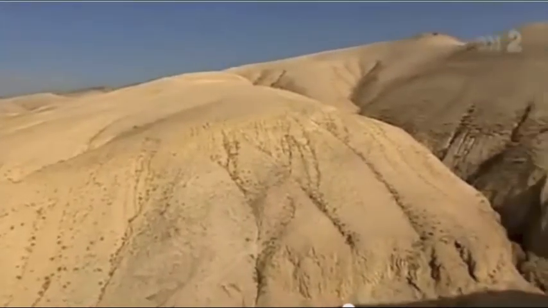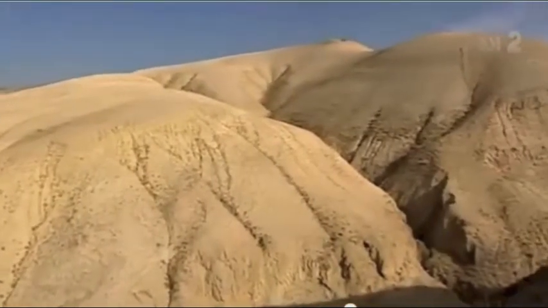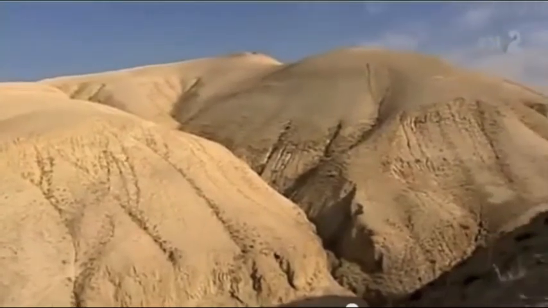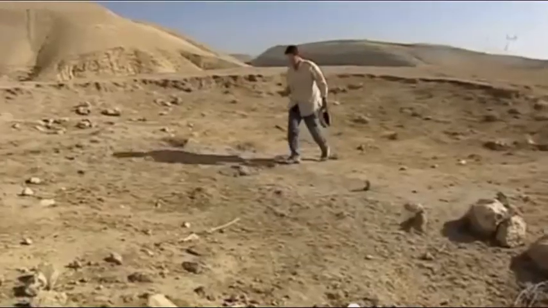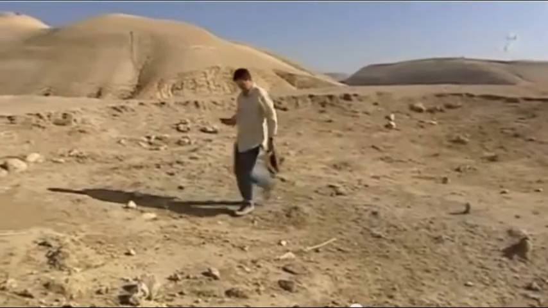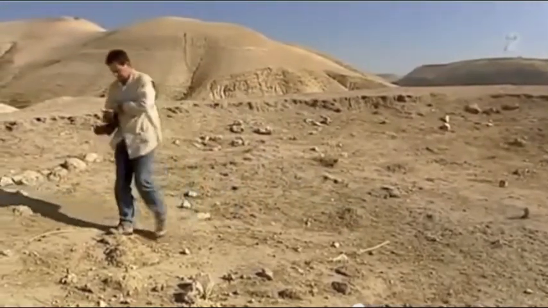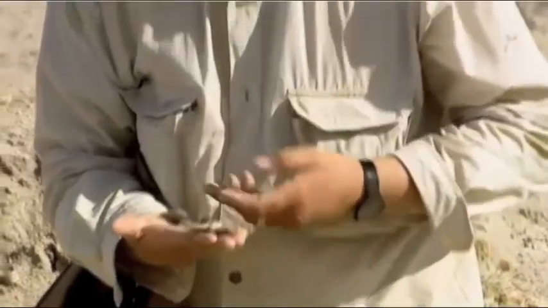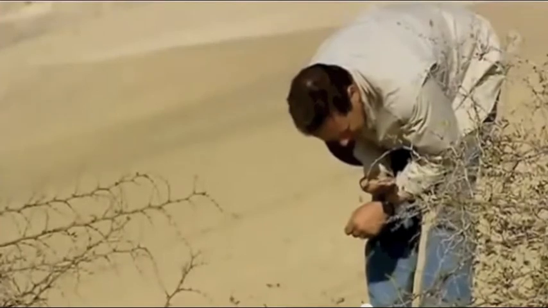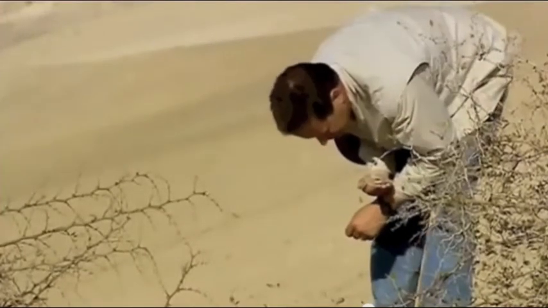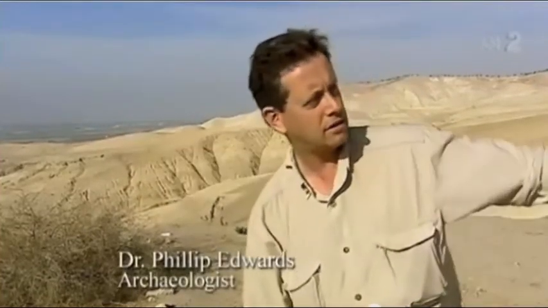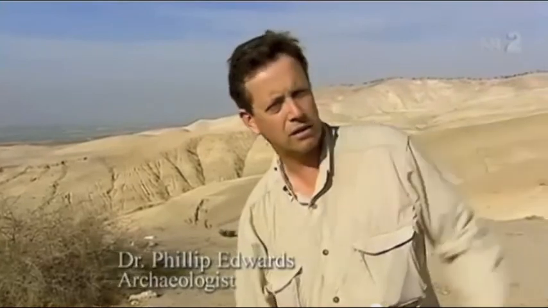Here, at Wadi Hammer, in northern Jordan, the Natufians left minute traces of their lives. Archaeologist Philip Edwards has found evidence that these nomads had everything they needed in one place. They're well placed here. They're on water, and they are positioned between the lowlands of the Jordan Valley and the uplands of the Mediterranean hills behind.